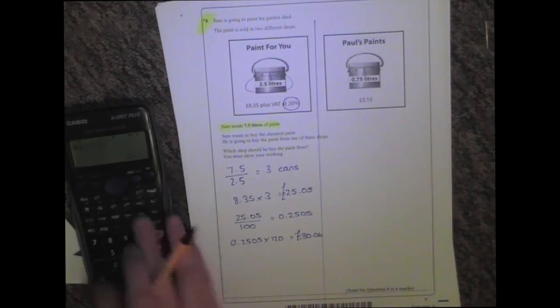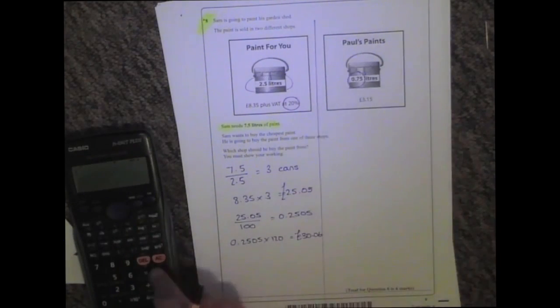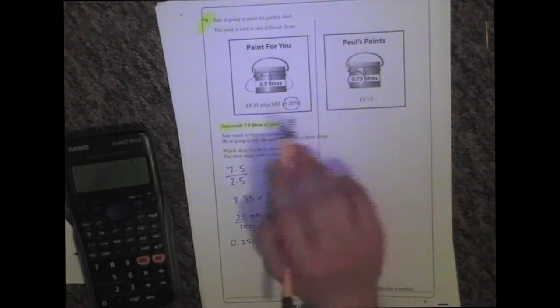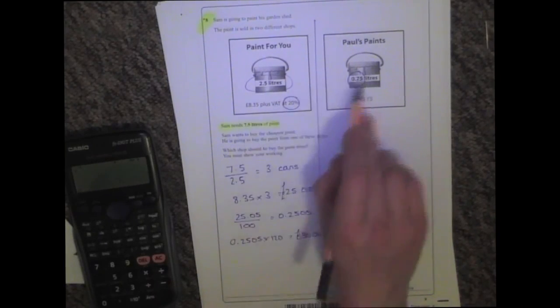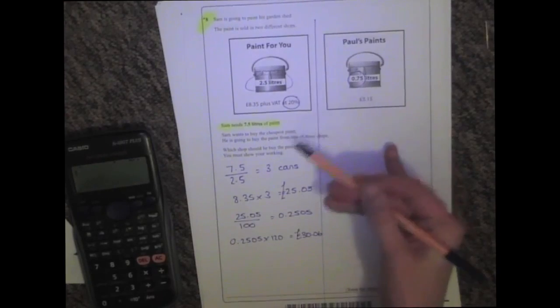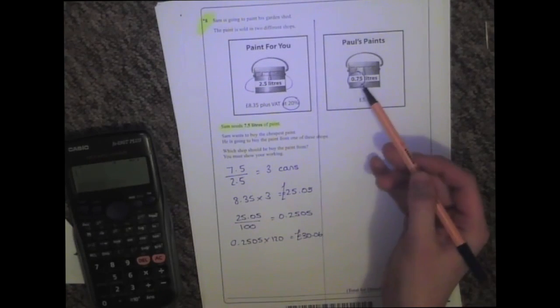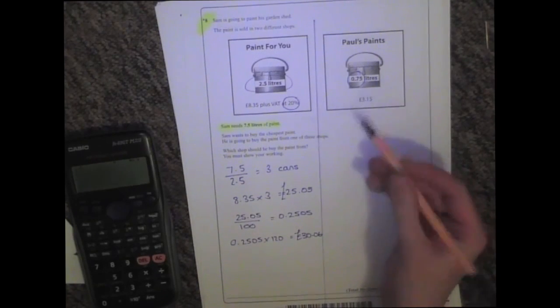Now look over to Paul's Paints. So Paul's Paints sells this small can of 0.75 litres. So notice here we need 7.5 litres. Don't get confused, there's a common mistake there that we might think they just need 1 can. This is significantly smaller. In fact, it's just 1/10 of the size that we need.